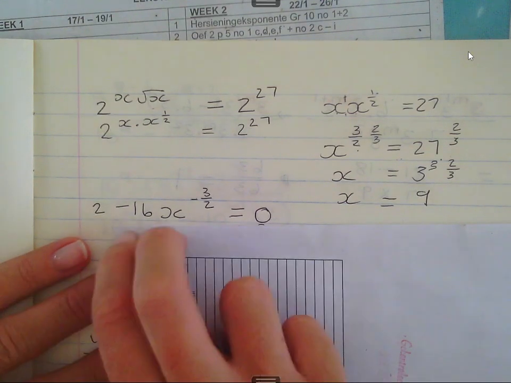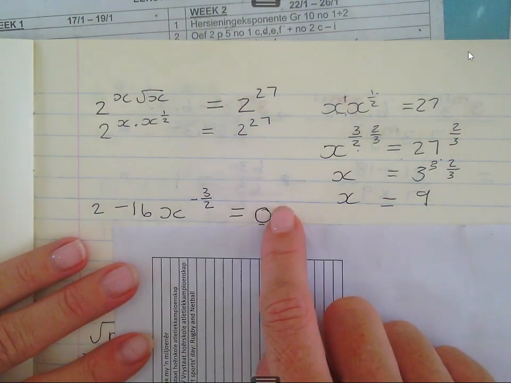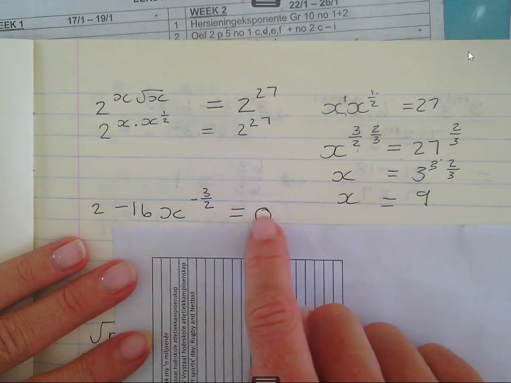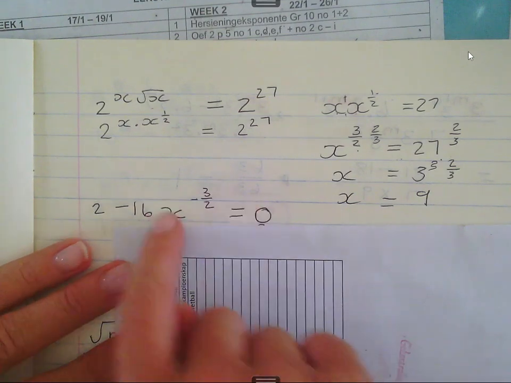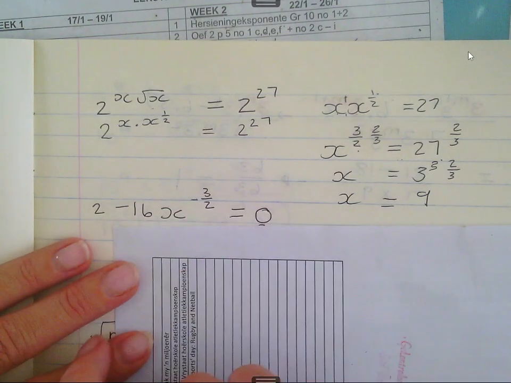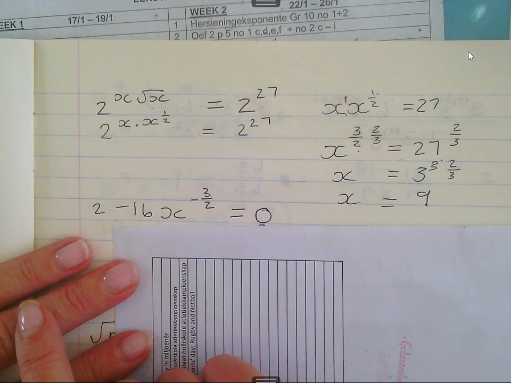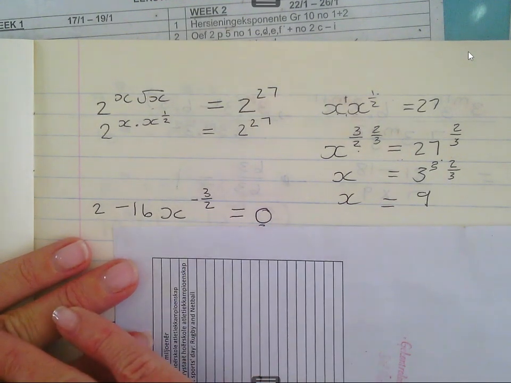There are 2 terms on this side and no terms on that side. Can you all see that? That's a problem. Because we only want this equal to 0 if I've got a quadratic equation. This is not quadratic. If it's quadratic, the one exponent will be double the other exponent. Not happening there.